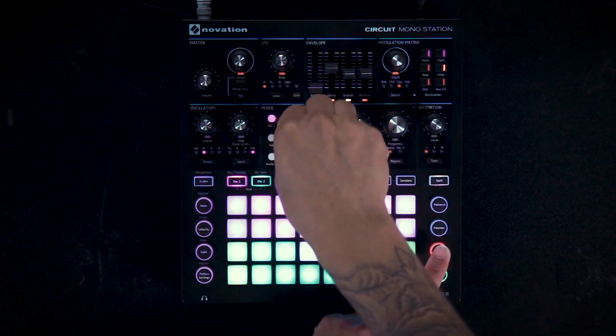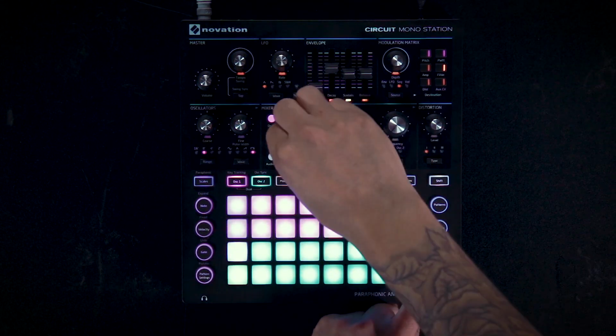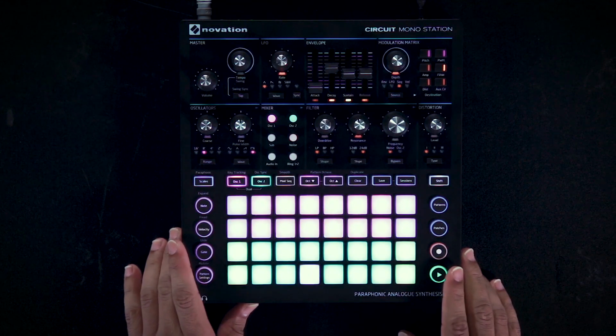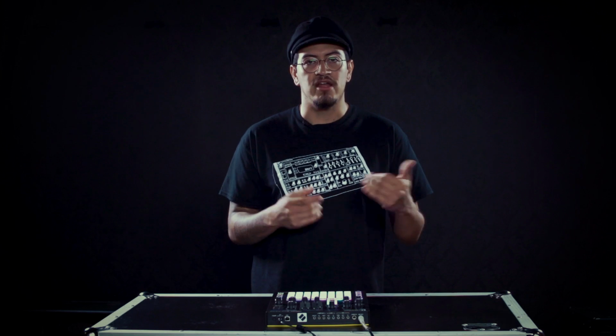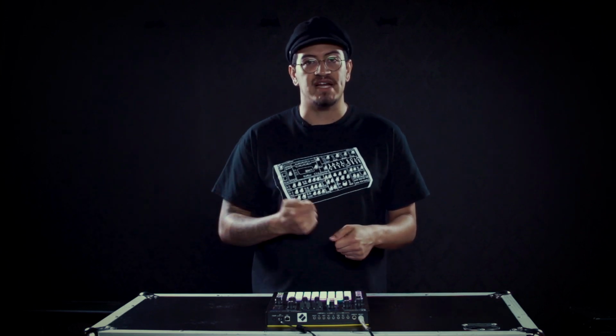Maybe a little slower. And it's kind of cool because it plays off of the amp envelope that oscillator 1 is then controlling. So it almost sounds like a hi-hat.